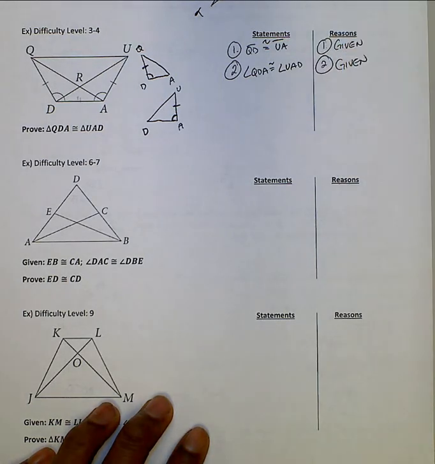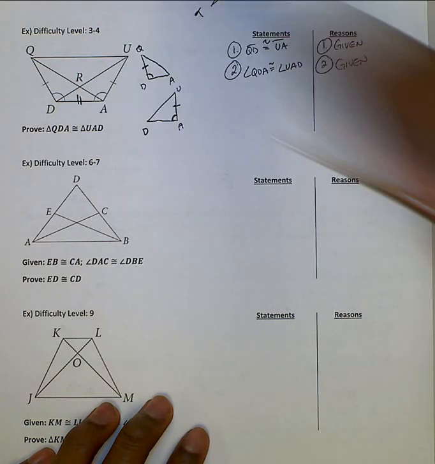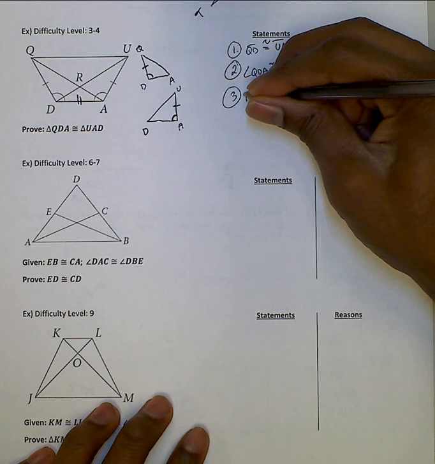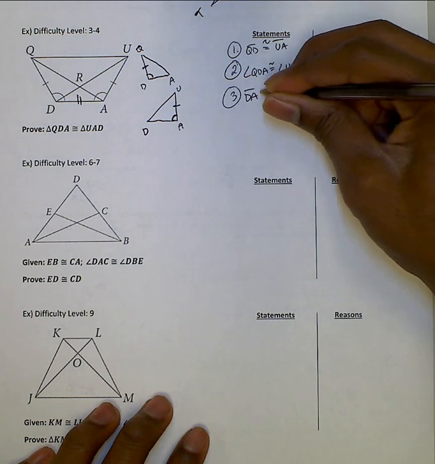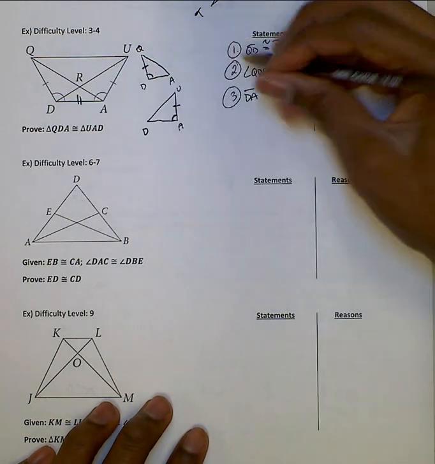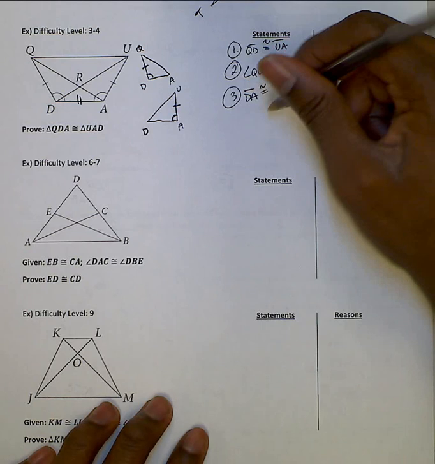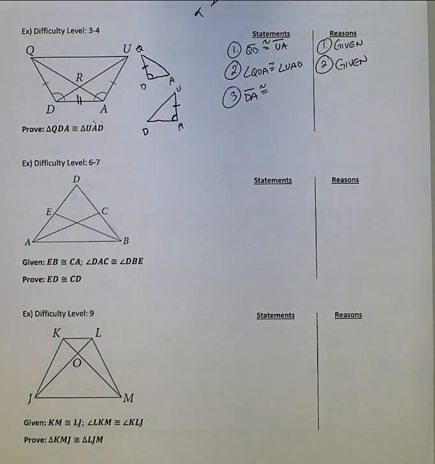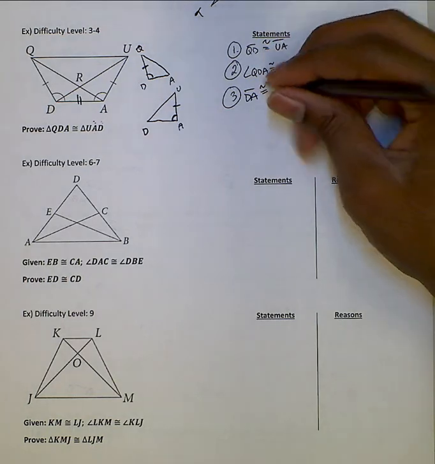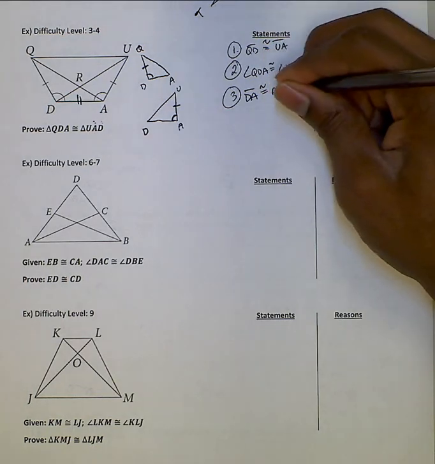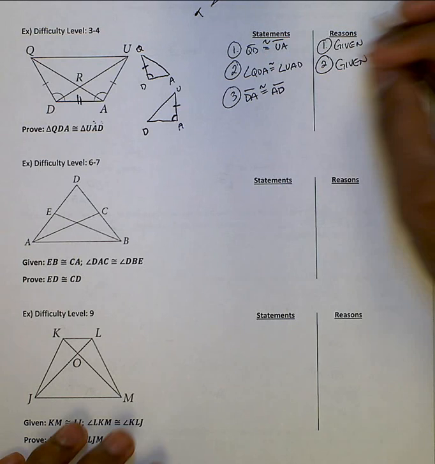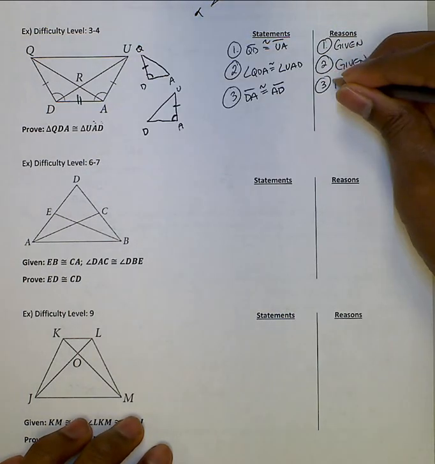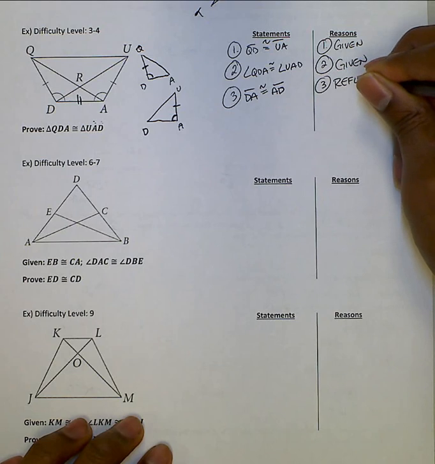And then, like we said just now, this is a shared side. So I'm just going to say DA is congruent to... I get this question a bunch: is it okay to say DA is congruent to DA, or because of the congruence statement, do I have to say AD? It's better to say AD. I will not mark you wrong if you say DA is congruent to DA. But DA is congruent to AD because of the reflexive property. Remember to use the reflexive property.